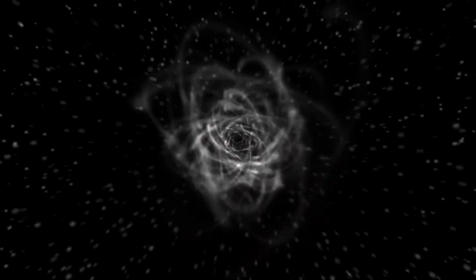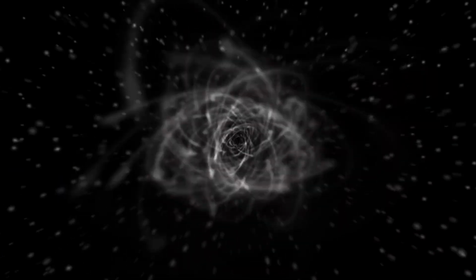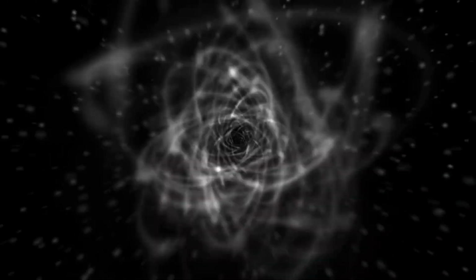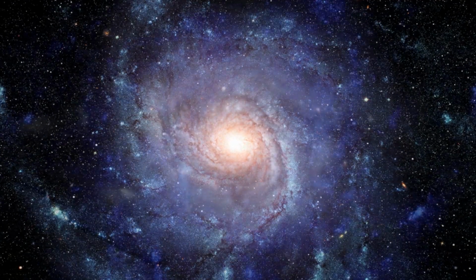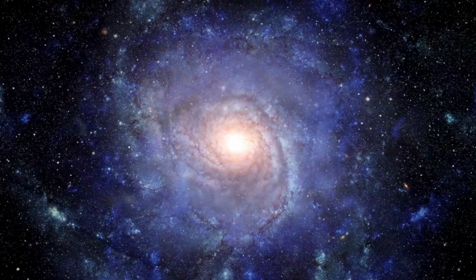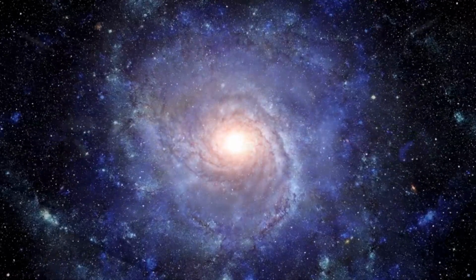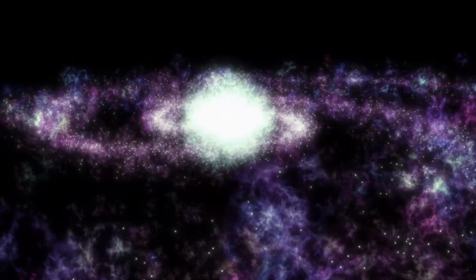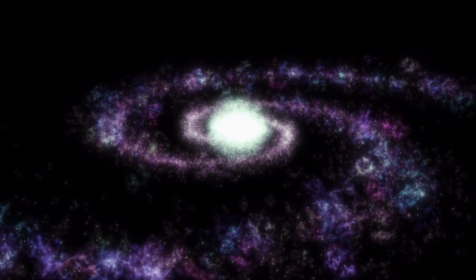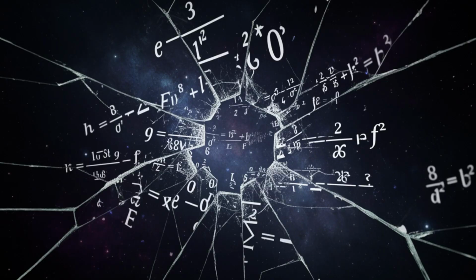Dark matter does not emit light. Dark energy does not behave like any energy we know. Yet without them, galaxies should not exist, and the universe itself would behave completely differently. So what are they? Invisible substances filling the cosmos? Or signs that our understanding of gravity is incomplete?